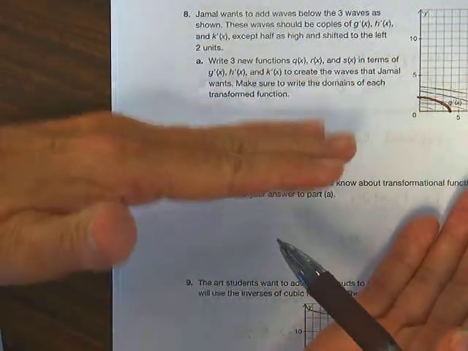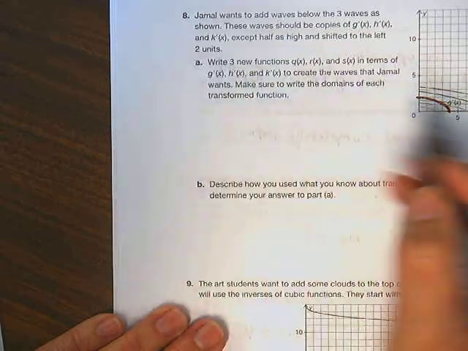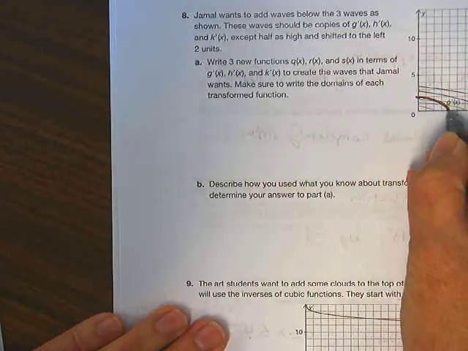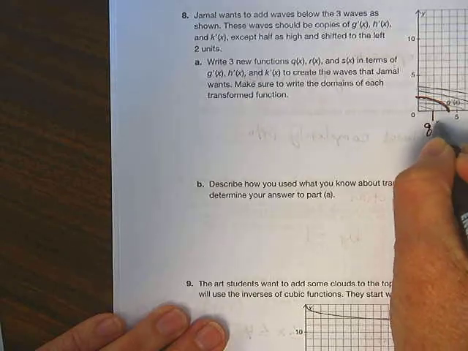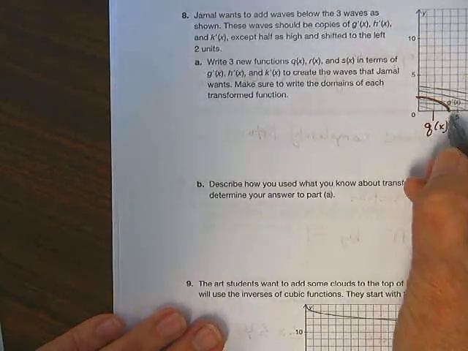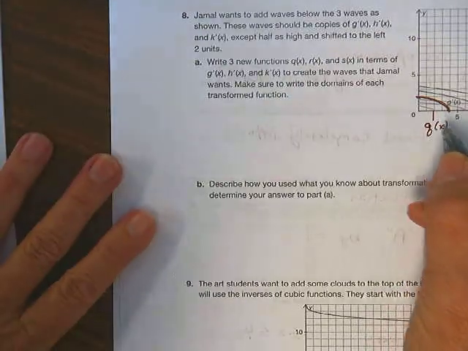So we want to compress them if they're half as high, and they need to shift to the left by 2 units. So there's g. This is our new one. We want to call this one q of x. So q of x, let's see.